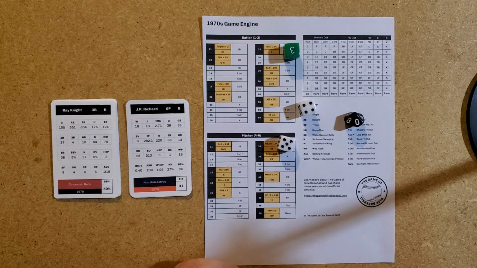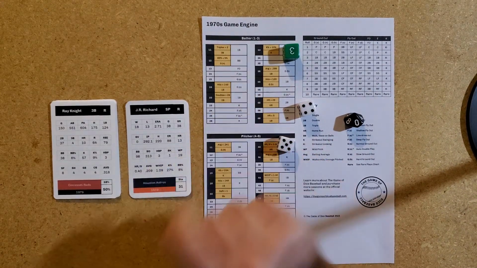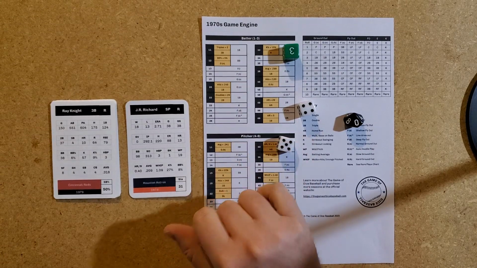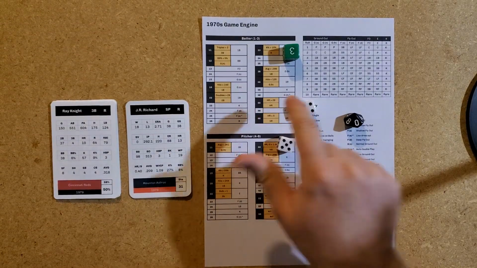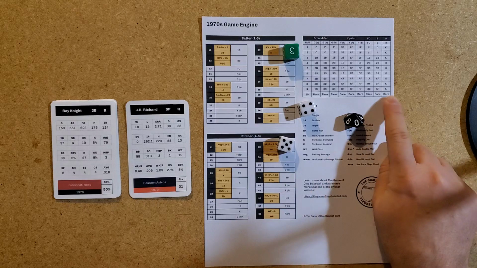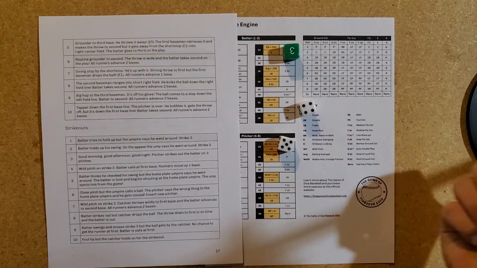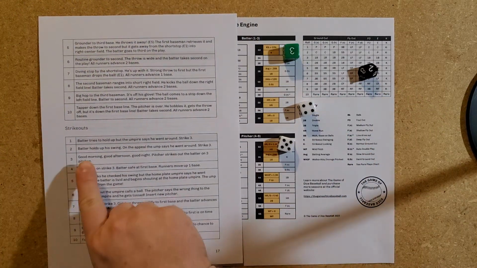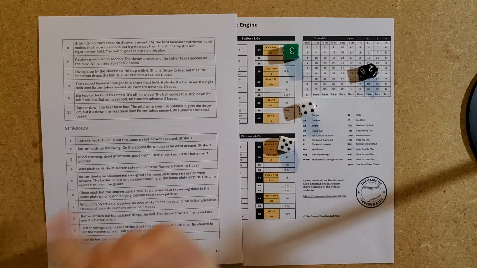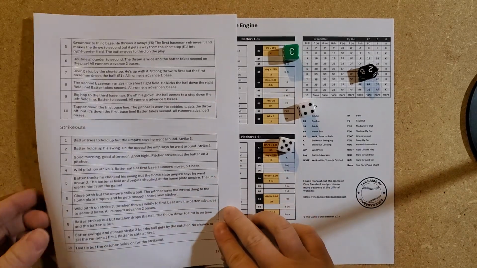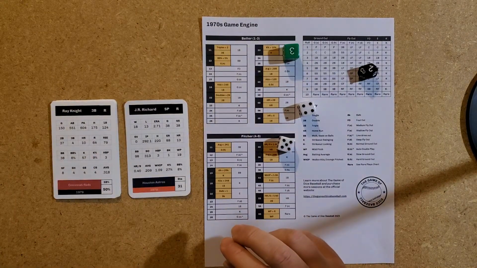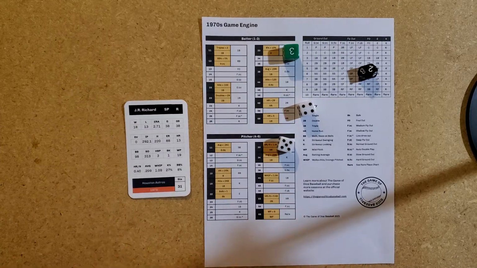We already have a rare play here, so this might be interesting. A batter, and then a 4-5 off of the batter, and that's going to be a K. So we would look in our K, but we have a 10. That's going to be a rare play for the strikeouts. Let me pull that out real quick. I have a rare play chart for the strikeouts. We're just going to roll. 2, batter holds up his swing. On the appeal, the ump says he went around. Strike 3. So that is 2 down as Ray Knight goes down swinging.